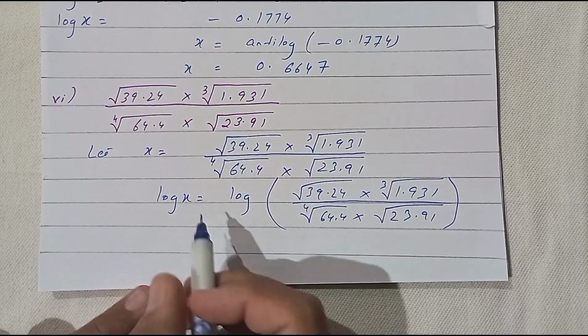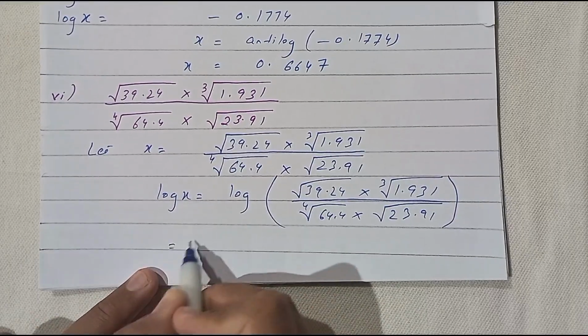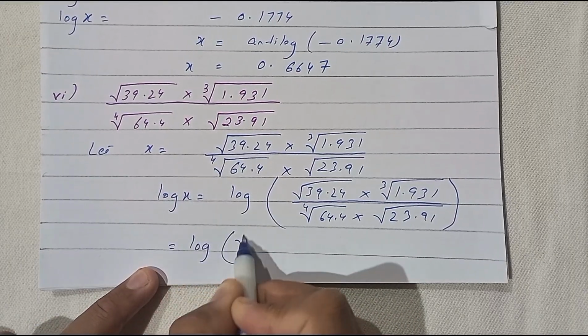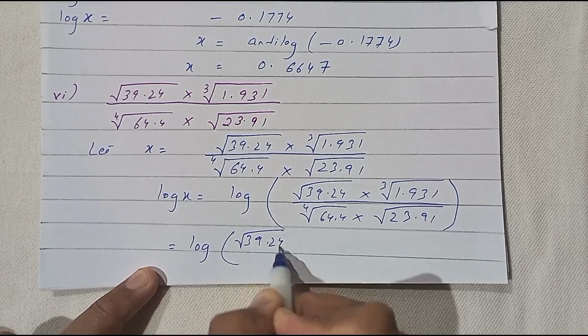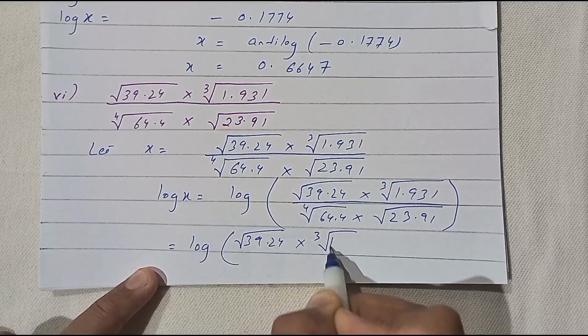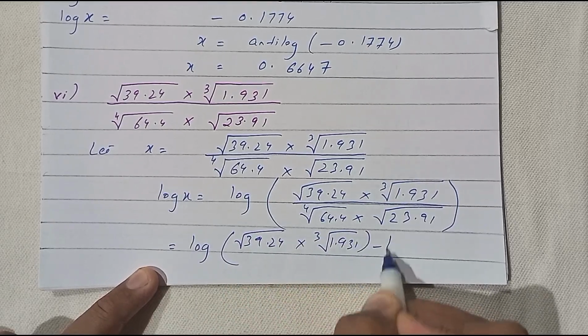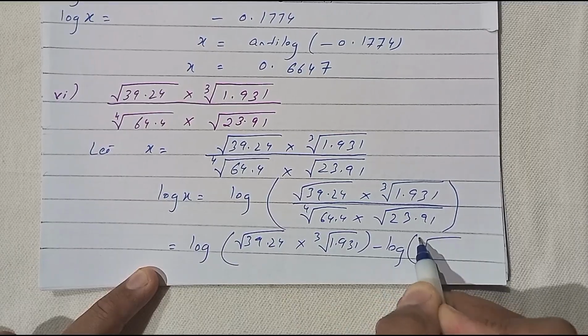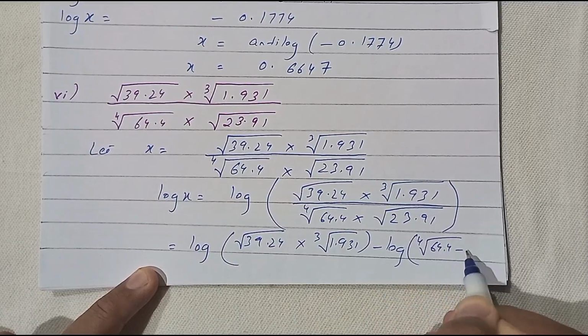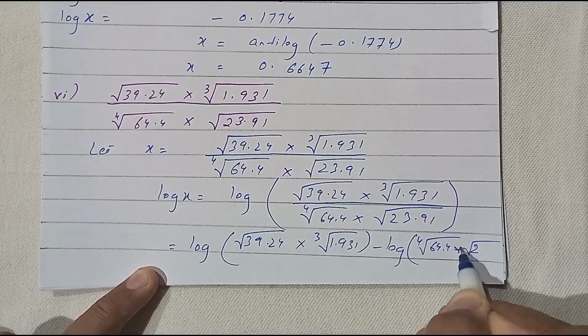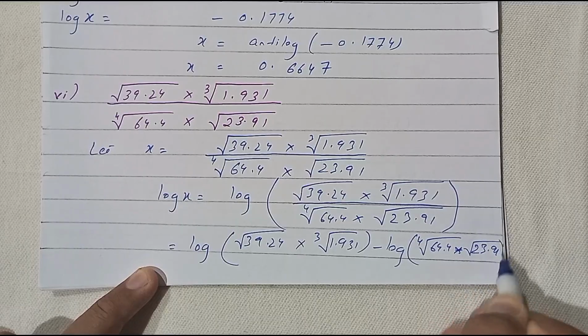Now applying the quotient law of log, that is log of square root of 39.24 multiplied by cube root of 1.931 minus log of 4th root of 64.4 multiplied by square root of 23.1.